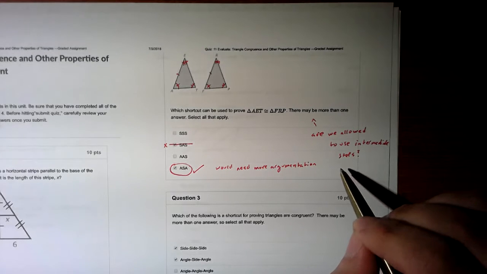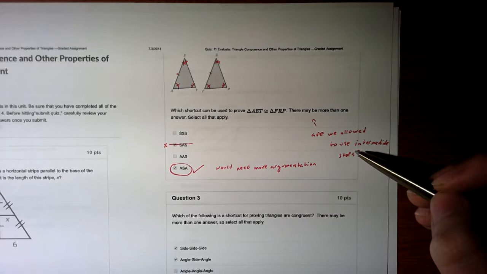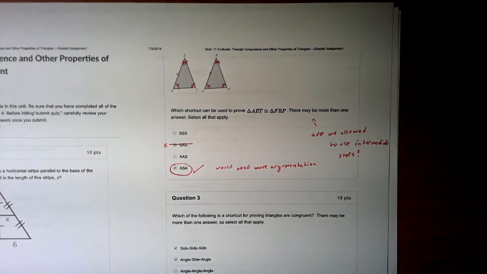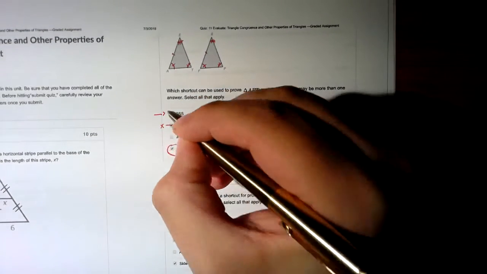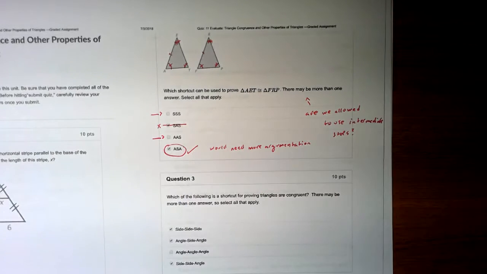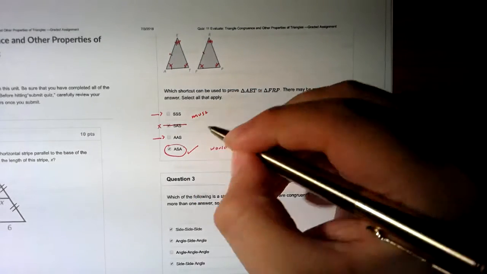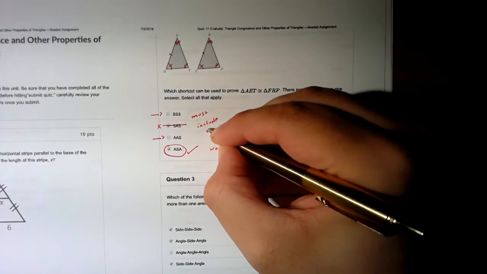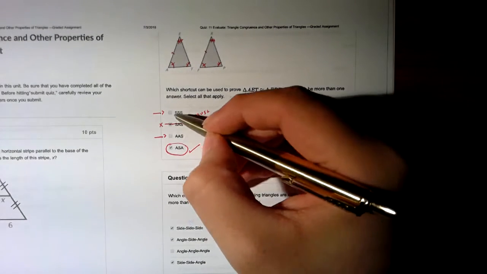So let's see. All right, so we're allowed to use intermediate steps? All right, and then there's definitely one more, and I'm not going to give you the answer, but it's obviously either going to be this one or this one. There's one more that we definitely need to include. But remember, I'm not supposed to be giving you the answer. So, must include one more. That's my hint. So it's either this one or this one.